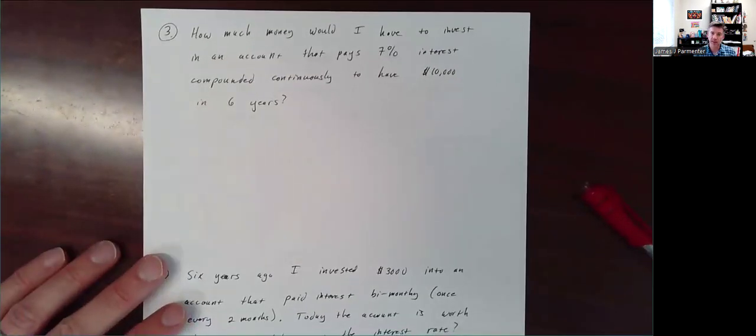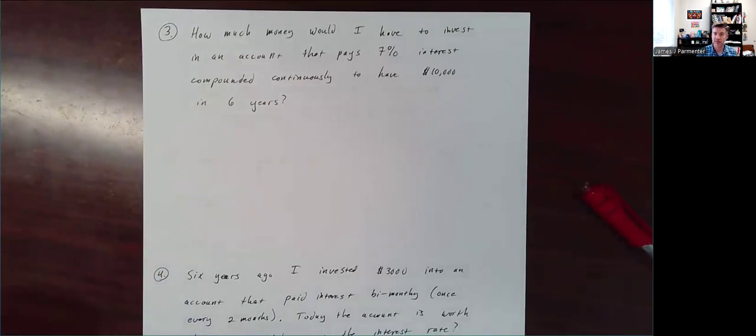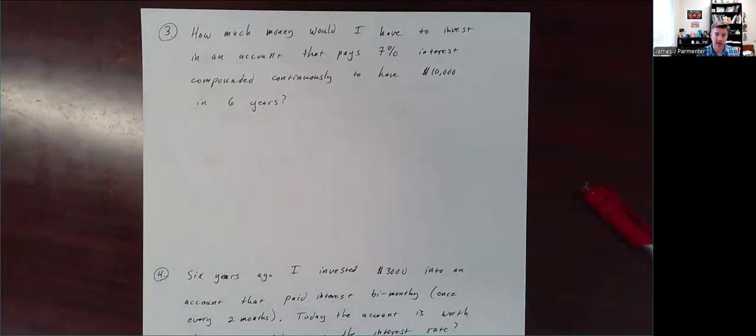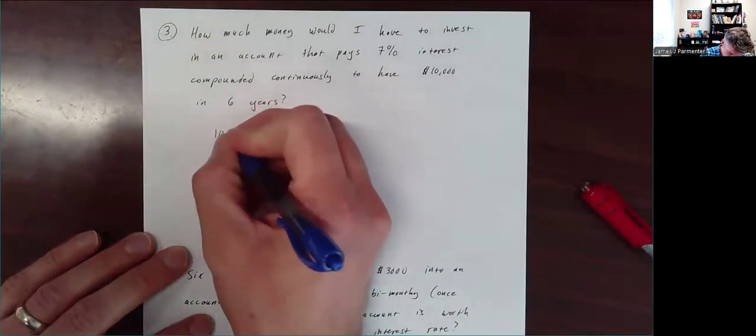So, how much money would I have to invest in an account that pays 7% interest compounded continuously to have $10,000 in 6 years? So we're just filling in all the pieces of the formula. So we want to know how much money I would have to invest. So the question is, what's the principal I would need? So the P should be the thing that's the variable here. I know I want to have an amount of $10,000.